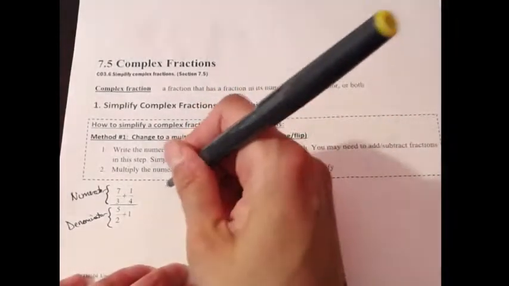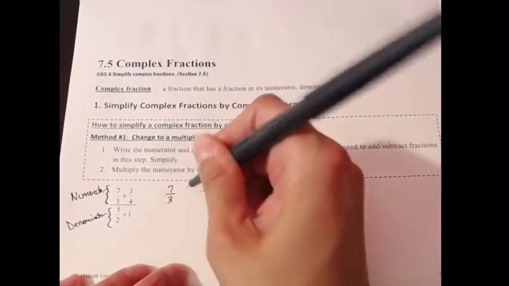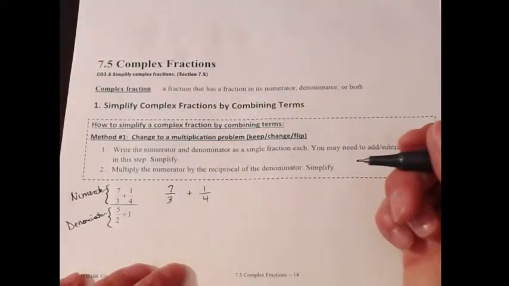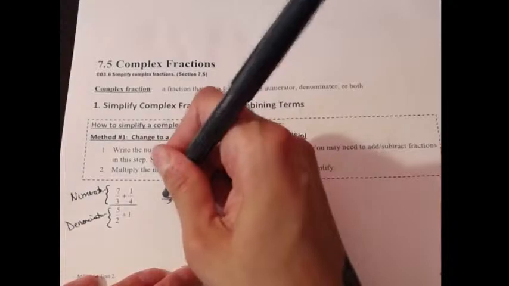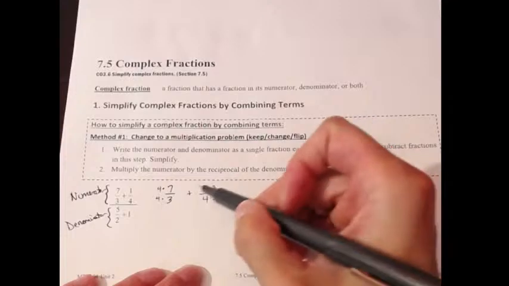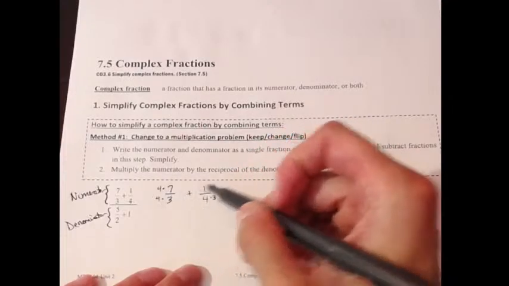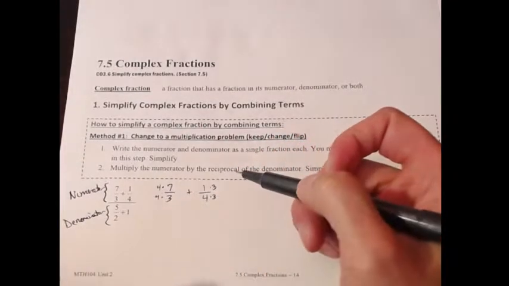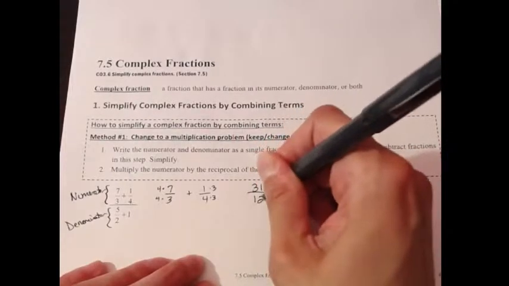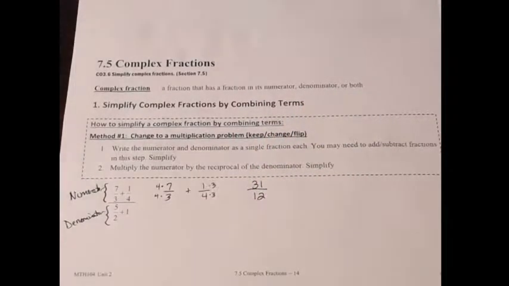Here's what I mean. So we have 7 over 3 plus 1 over 4. And you're like, okay, my LCD in this case is 12. So I'm going to multiply by 4 here. I'm going to multiply by 3 here. This gives me 28, and this is 3. So 28 plus 3, that's going to give me 31. So I have 31 over 12. There's my numerator of my complex fraction, right? Would you agree with that?